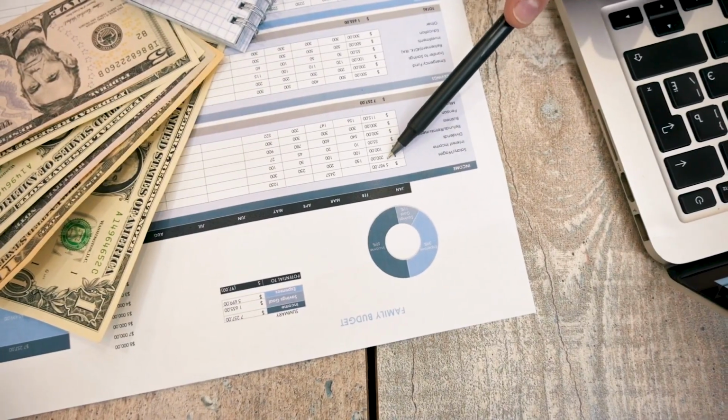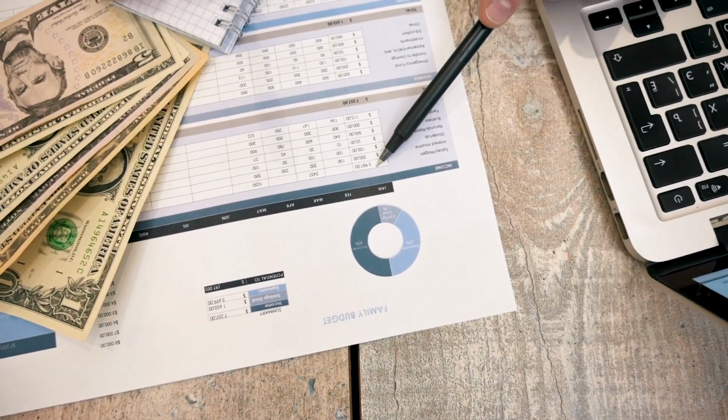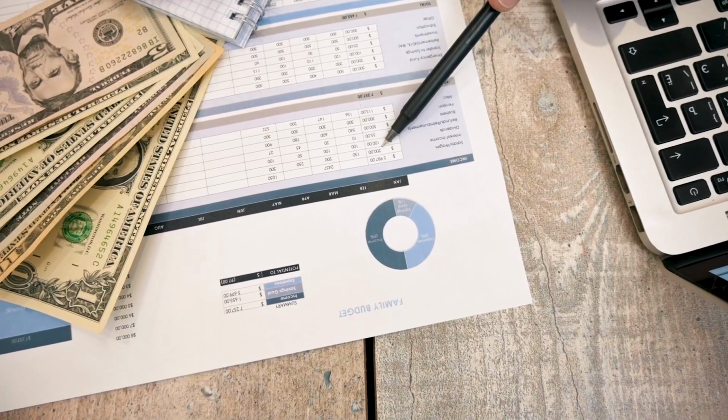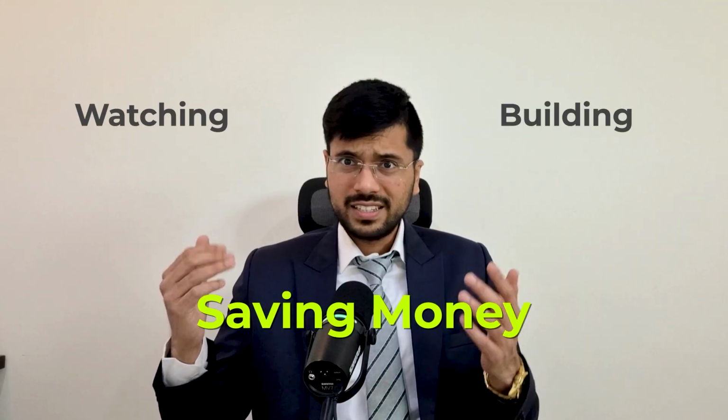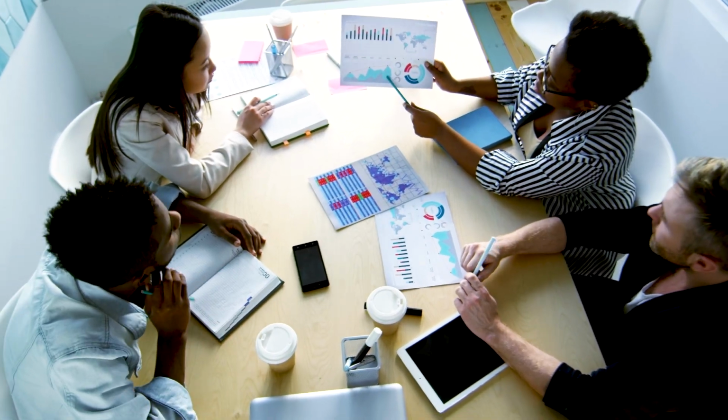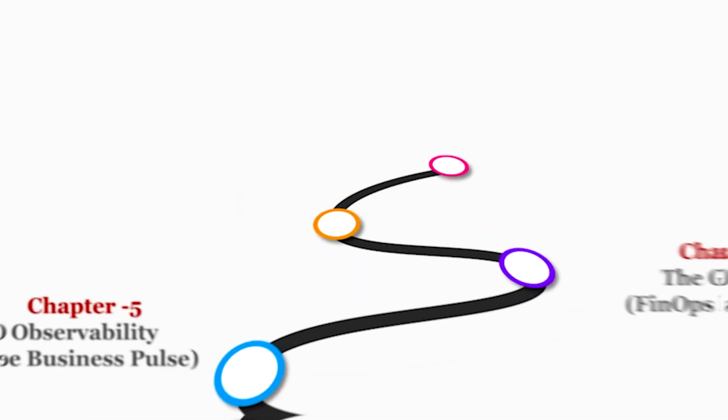Treat the company's money like your own. When you speak the language of profit, the C-suite listens. Building, watching, and saving money is 90% of the job. But there is one tool that protects the most valuable asset you have: your professional reputation and your legacy of logic. That is where decision records come in.